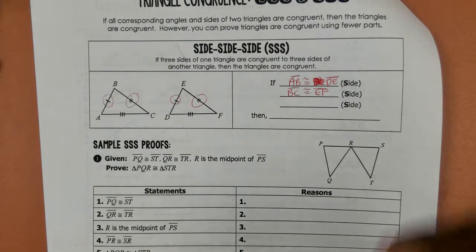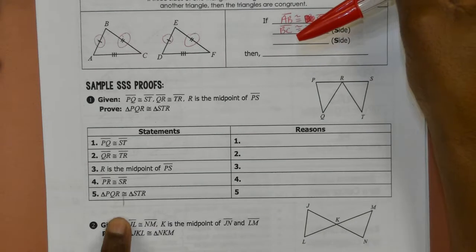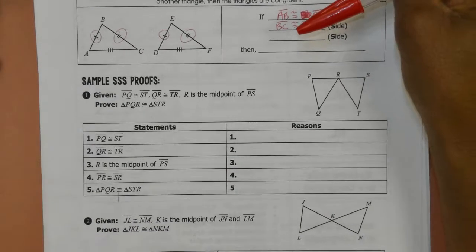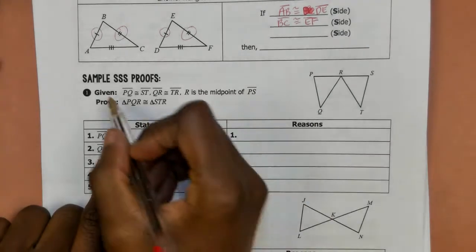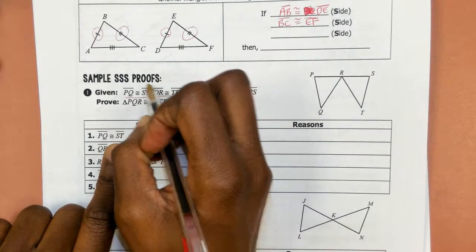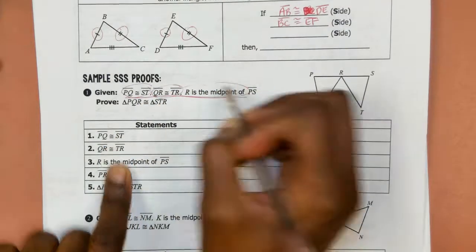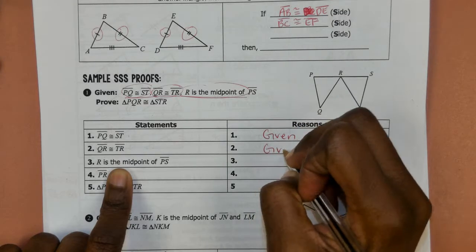All right. So when we go down here for the proofs, they're going to give us some statements originally, and eventually you're going to do these on your own. But they're going to give us some statements and we're going to fill out the reasons. So anything that's in this information is given. So in this case, we have commas separating all of the given information. So we should have three pieces of given information that we would write the actual word given for.